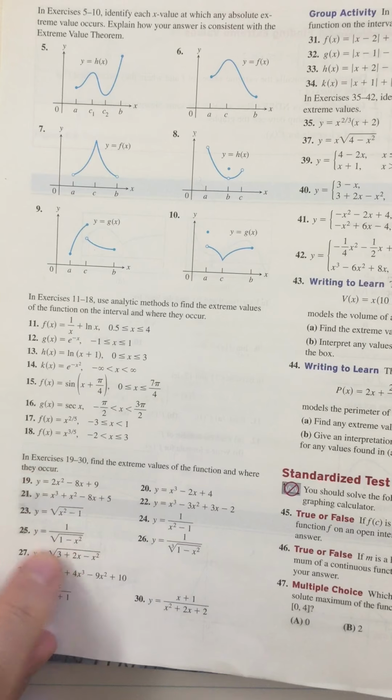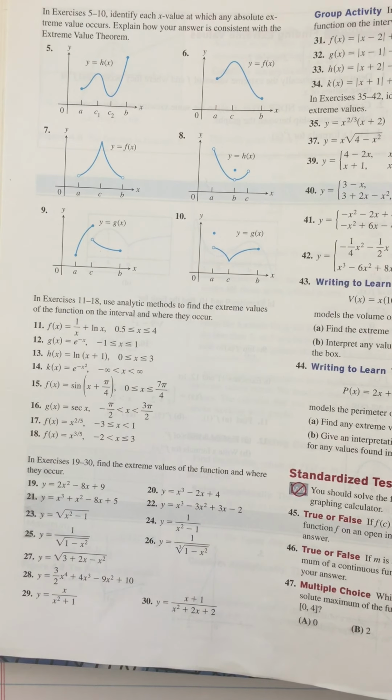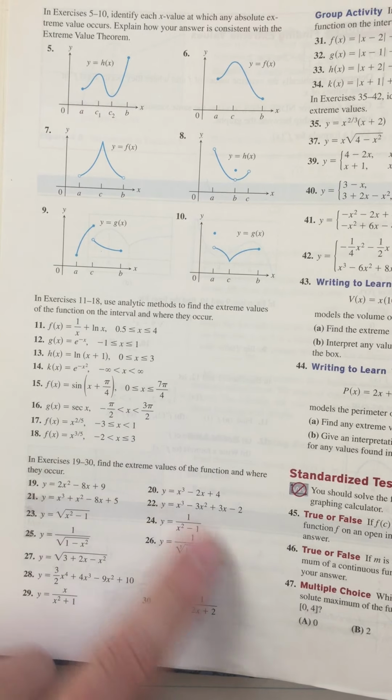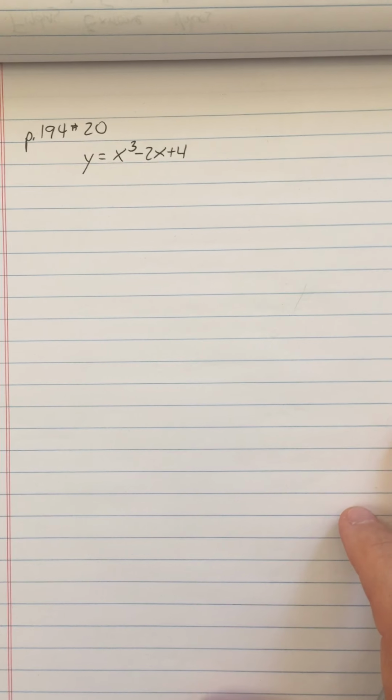So now we'll look at an easier one. This is page 194, number 20. When you get down to these ones, it just says, find the extreme values of the function and where they occur. So we need x and y coordinates. None of these have intervals. So basically we're looking for maxima and minima for the entire function, the entire domain of the function.